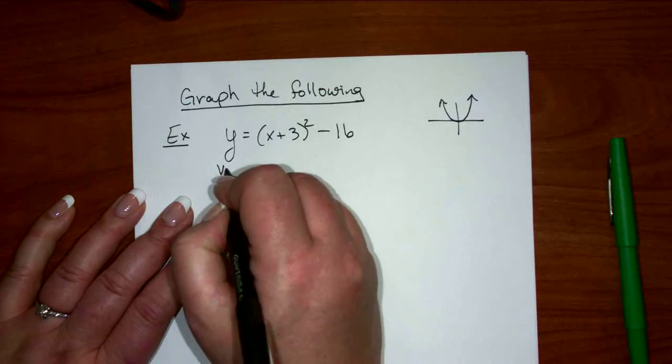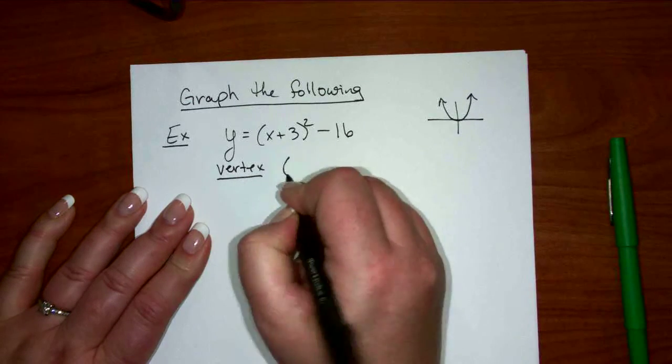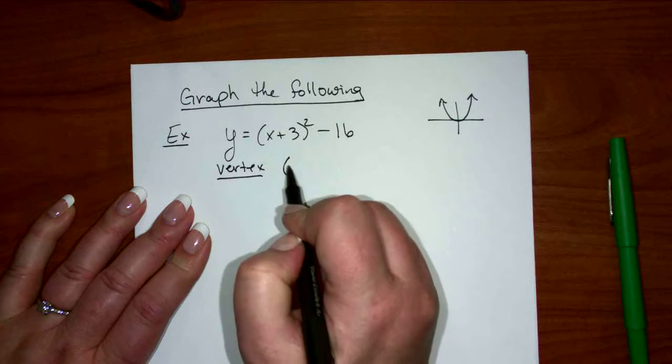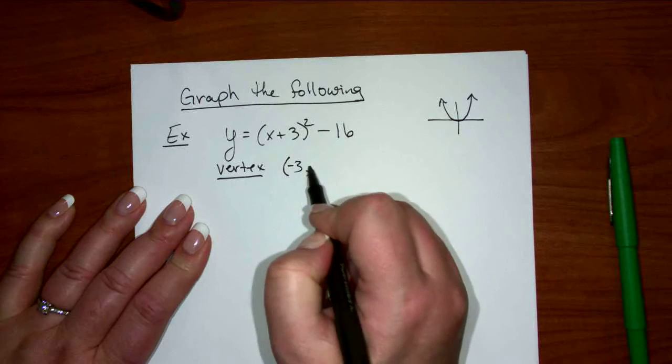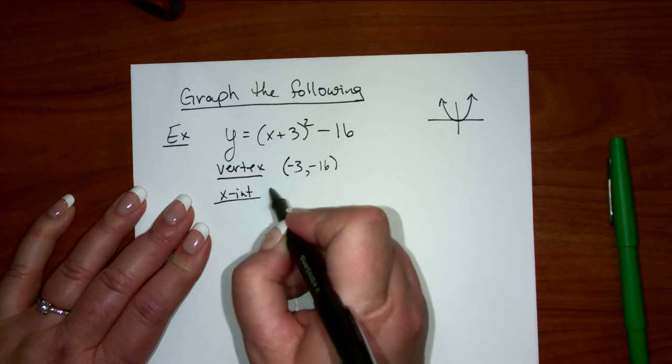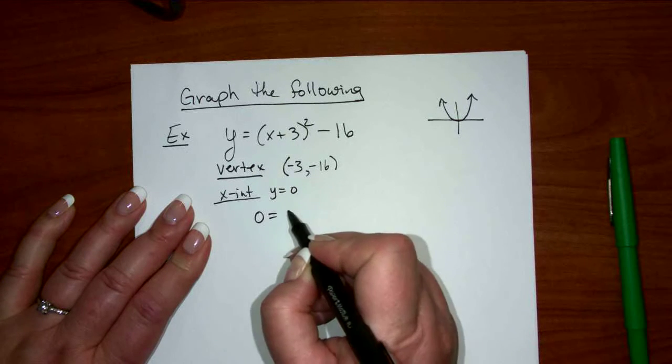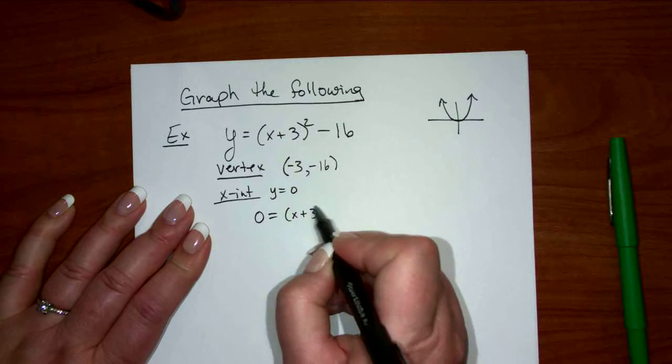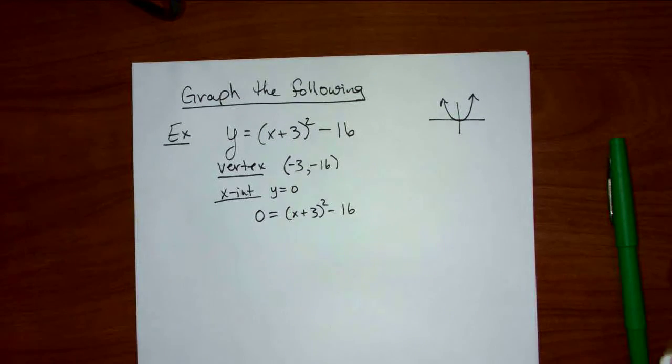What's the vertex? -3, -16. X-intercept, that's where y equals 0. How did we do this? Yeah, we never actually took the square root of both sides. We did the cube root of both sides when it was a cube, but we never did the square root of both sides. You can do that. Take the 16 over and take the square root of both sides.